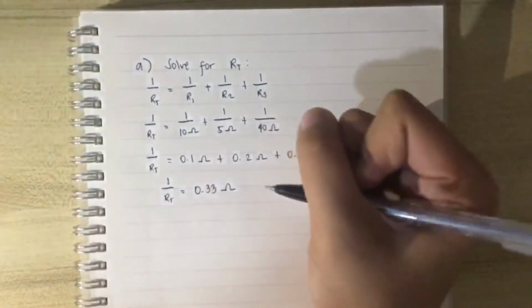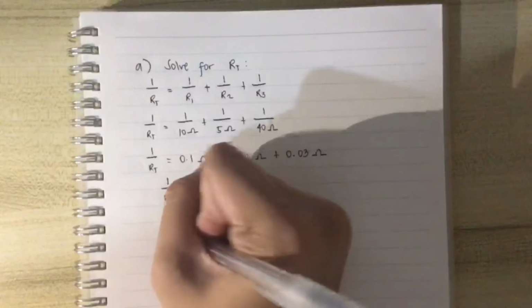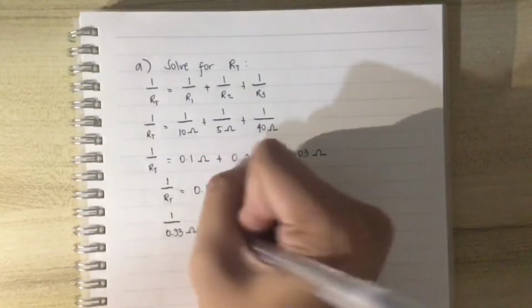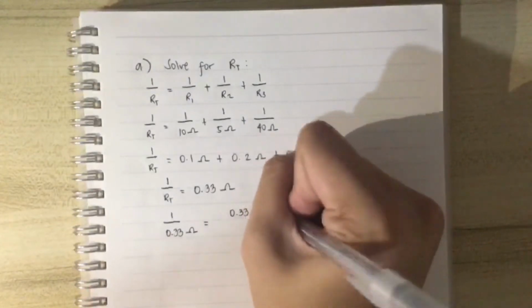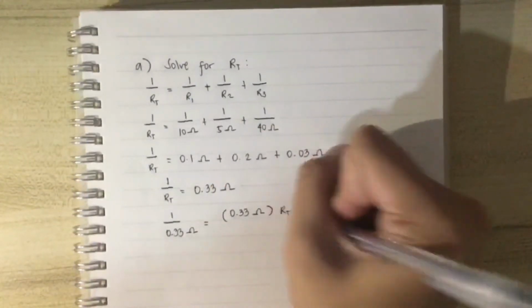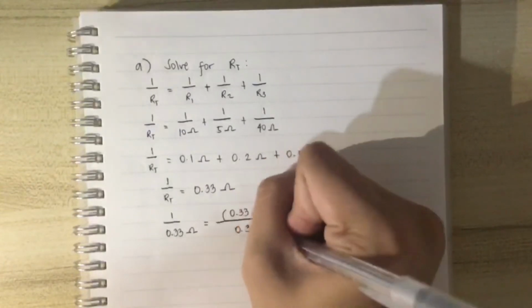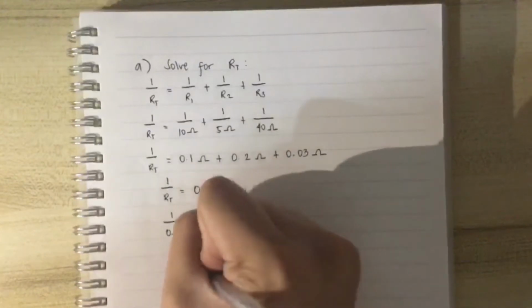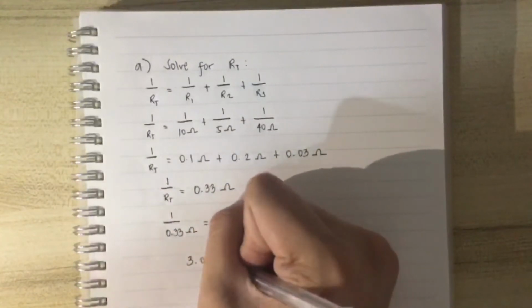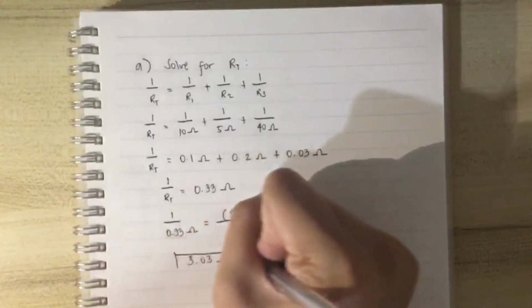After that, cross-multiply 1 over RT with 0.33 over 1, which will give 0.33 times RT is equal to 1. Afterwards, divide 0.33 RT and 1 by 0.33. The total resistance of the parallel circuit is 3.03 ohms.